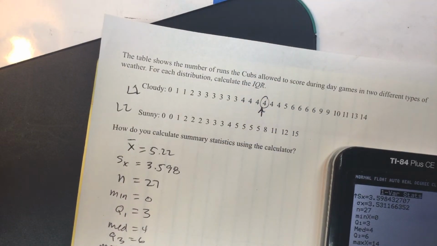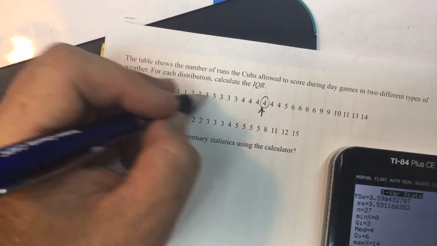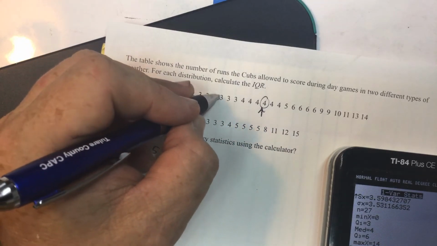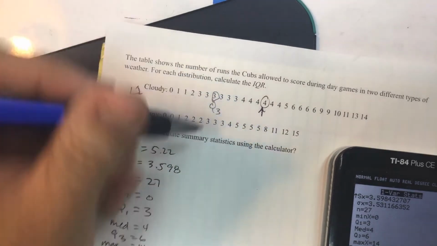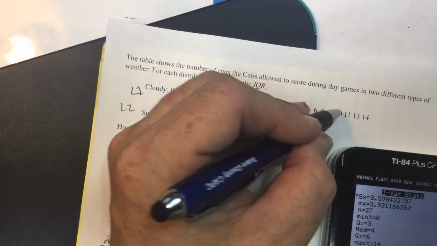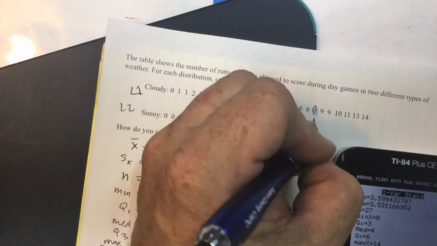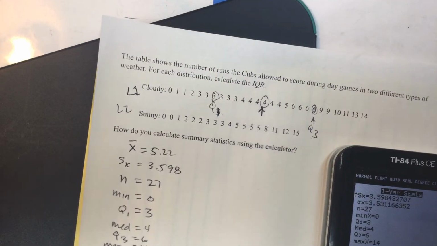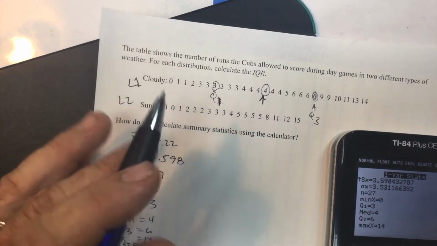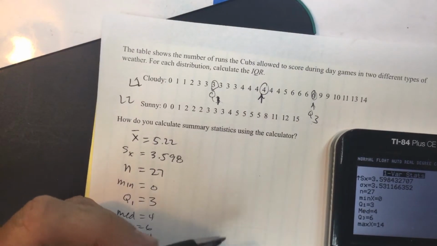Okay, and then your Q1 is the middle between those. So we got 1, 2. If we have 13 of those, that means 1, 2, 3, 4, 5, 6. That's Q1 right there. And then Q3 is over here, which is 6: 1, 2, 3, 4, 5, 6. That's my Q3. So it's a lot easier, again, just to use the calculator for this stuff, and that way you don't have to worry about putting it in order and counting it. You just got to be very specific about putting it into the calculator.